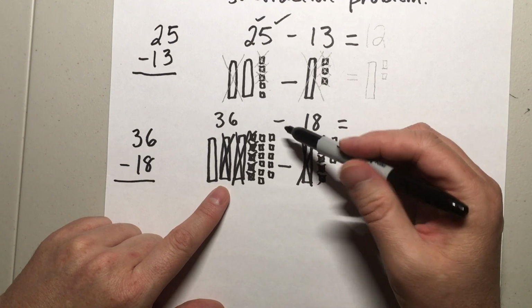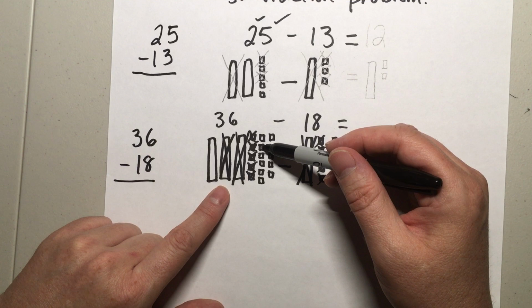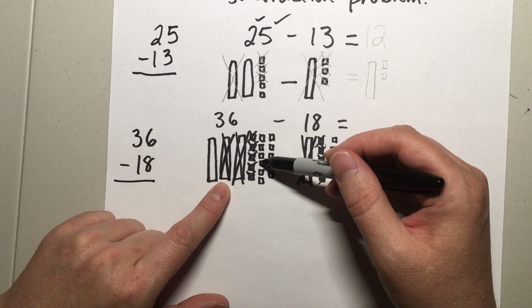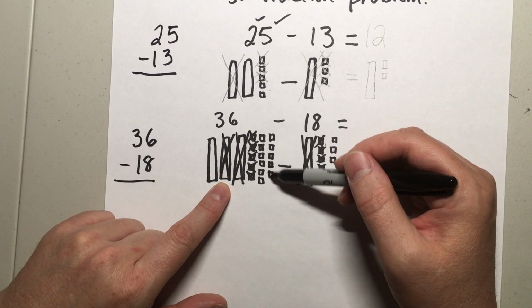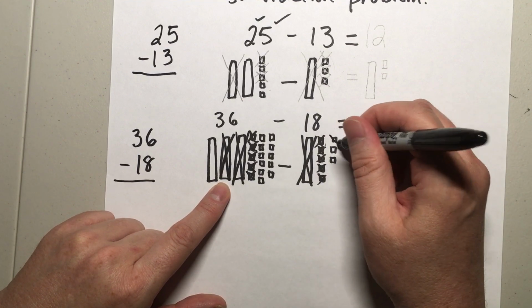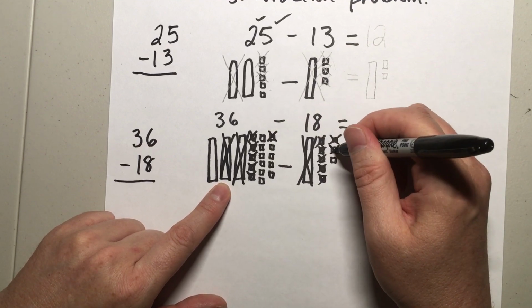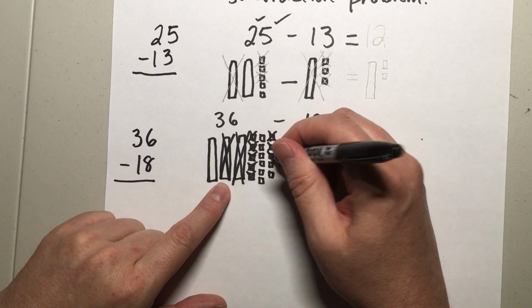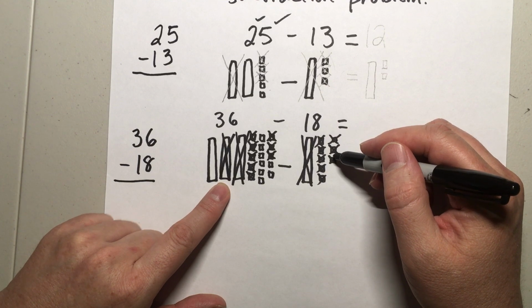Didn't want to lose count there. So now I had 1 cube there, and then I added another 10 small cubes from my long. It's a process. I've taken everything from this side, so I've taken all my 18 completely away.